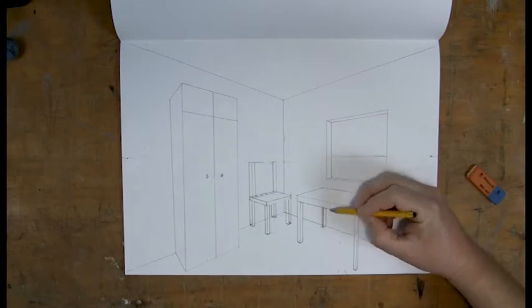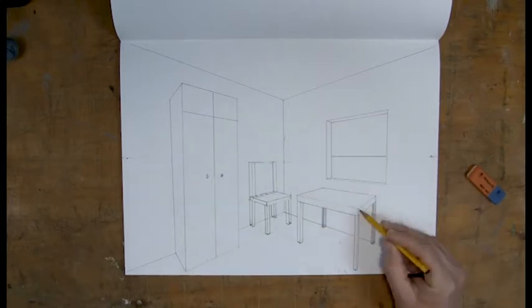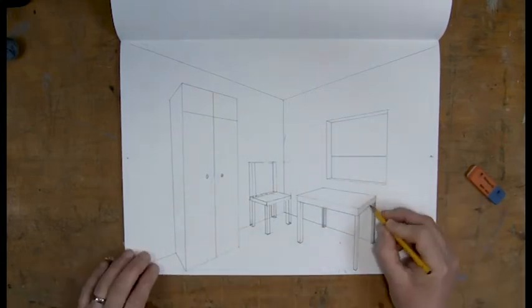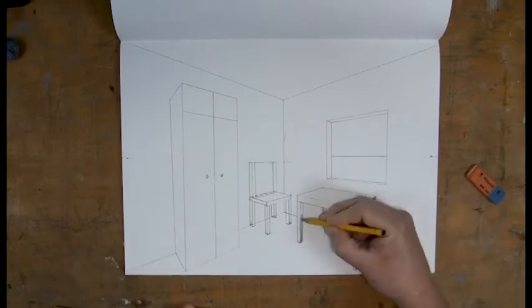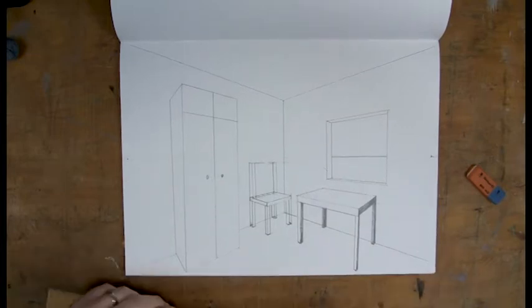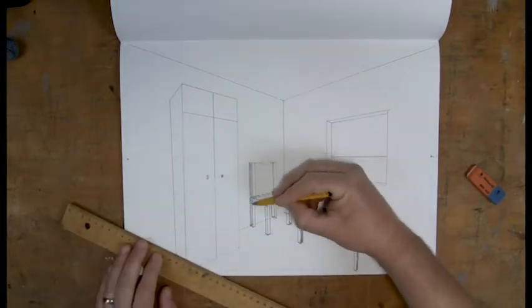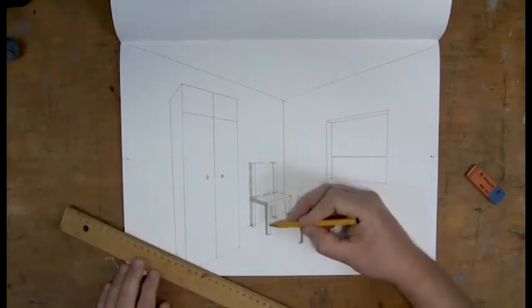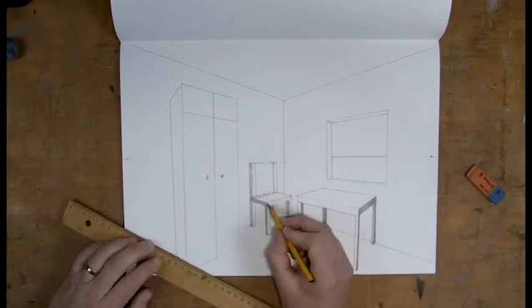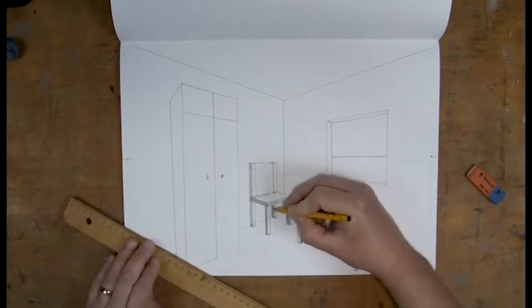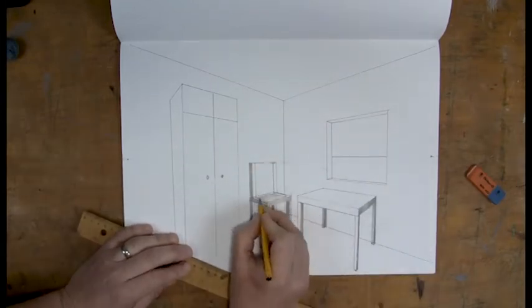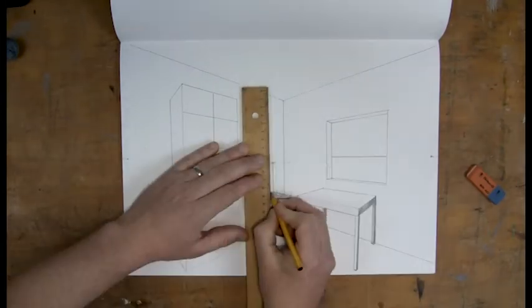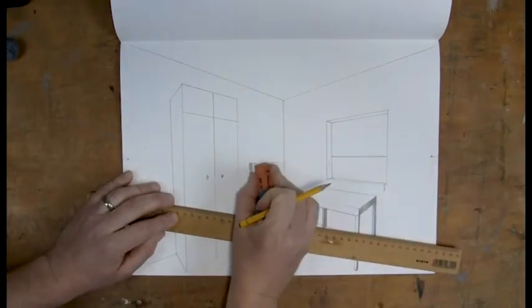Alright, so when you added in all the furniture, well, you can add in a lot more, maybe even a rug, which I'm going to include in a bit later. You can erase the lines that you don't really need, or go over the lines, just to give it a little bit of value, and give it a little bit more interest than just plain old lines.